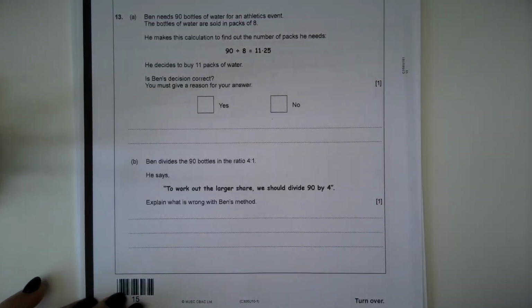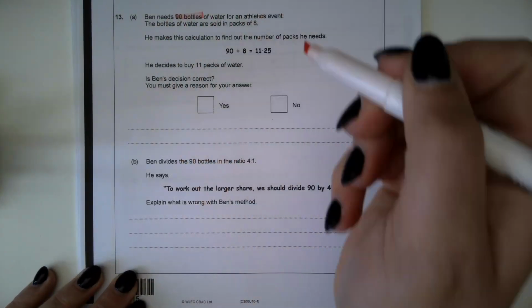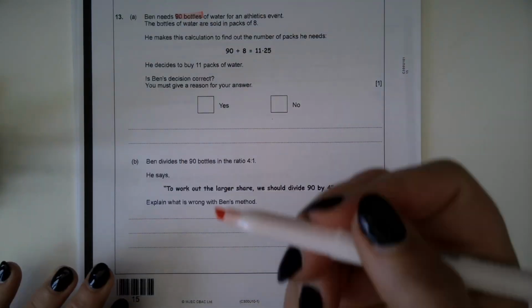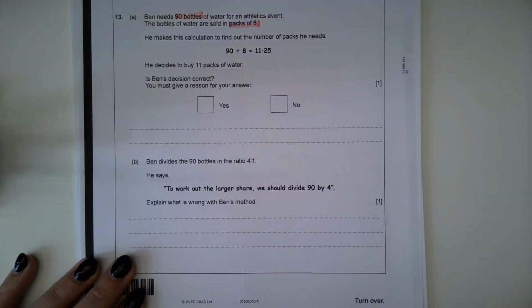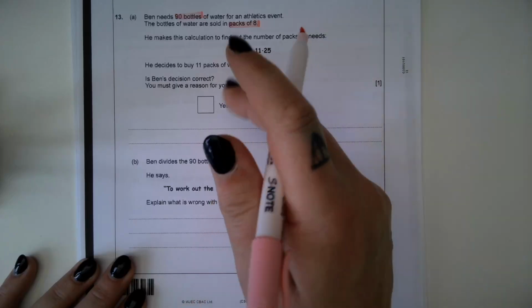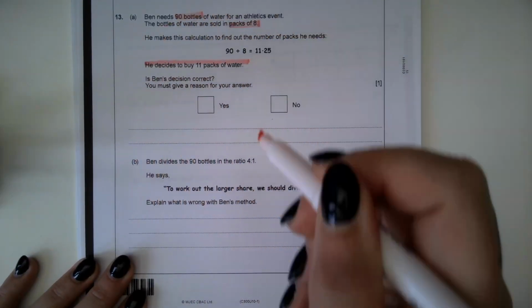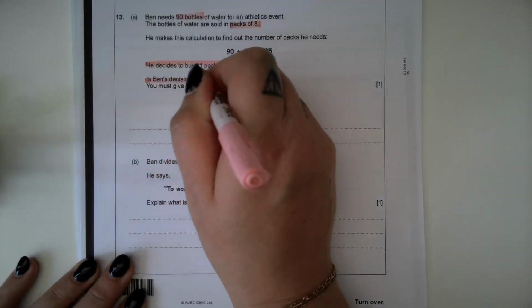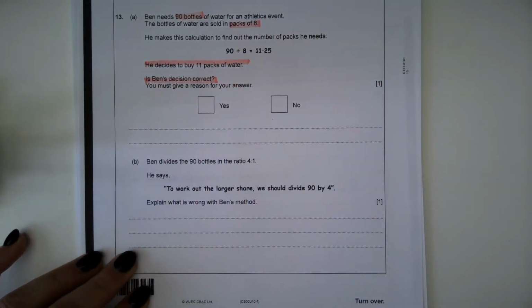Question 13a. Ben needs 90 bottles of water for an athletics event. Bottles of water are sold in packs of 8. He makes this calculation to find out the number of packs he needs. So he does 90 divided by 8 and then gets an answer of 11.25. He decides to buy 11 packs of water. Is Ben's decision correct? And we've got to give a reason for our answer.